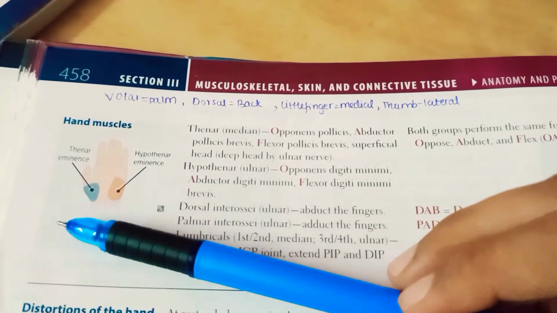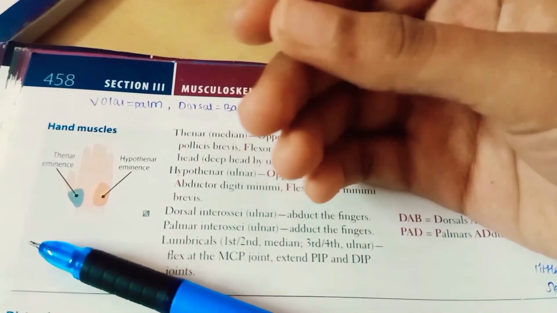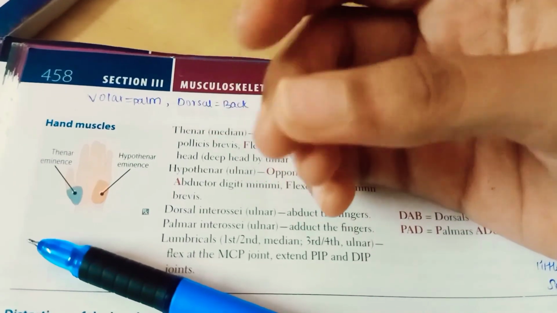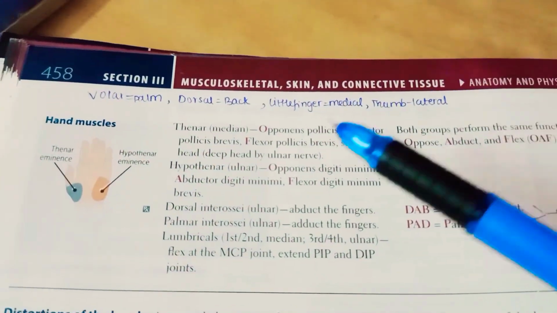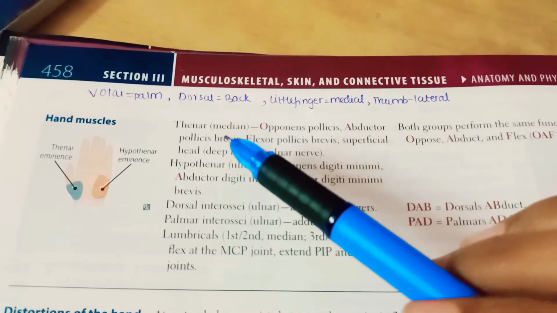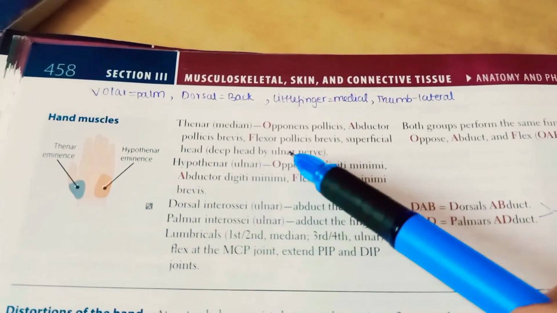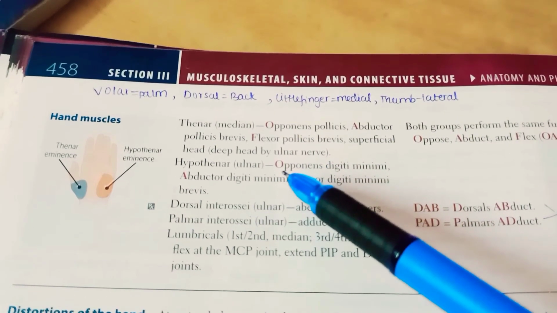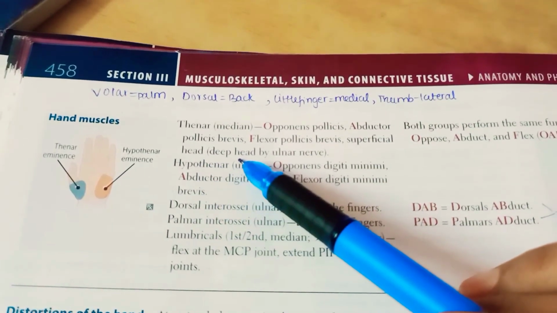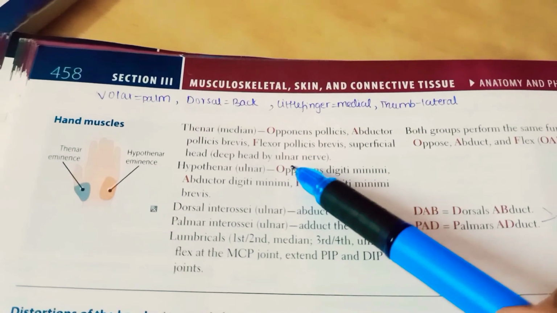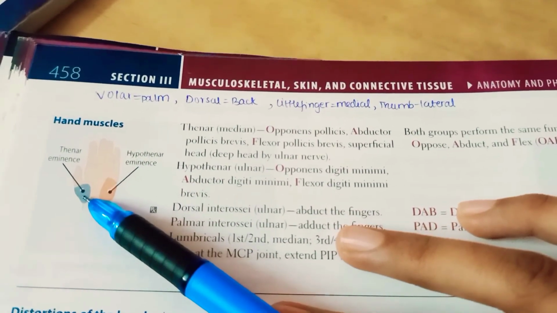Mainly opponens pollicis, which is used for opposition of the thumb. You can see the thumb is able to oppose the other fingers because of opponens pollicis. There's also abductor pollicis brevis, which is used for abduction of the thumb, and flexor pollicis brevis, which is for flexion of the thumb. The superficial head is median, and the deep head is supplied mainly by the ulnar nerve on this side.